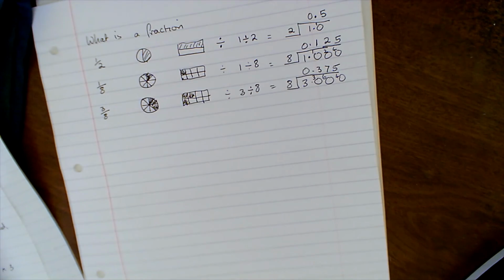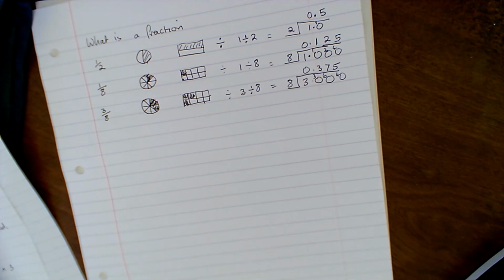So that is the answer to the question, what is a fraction? A fraction is basically just a division, a sharing.